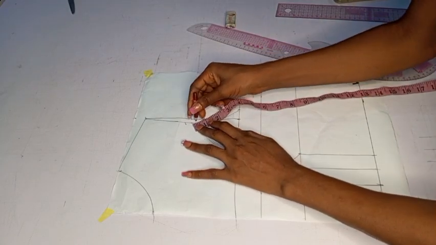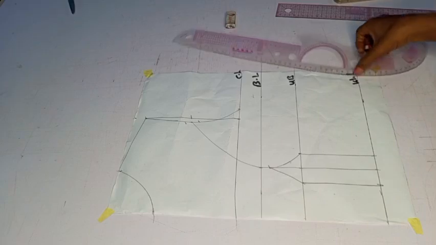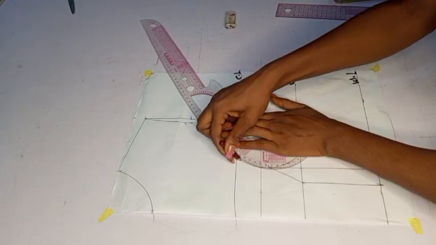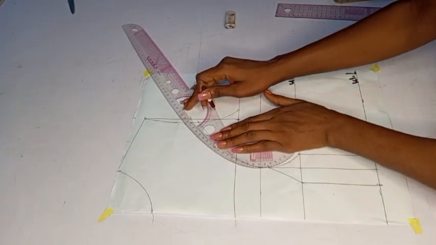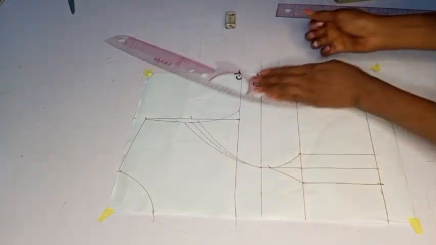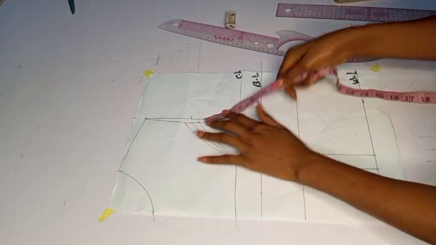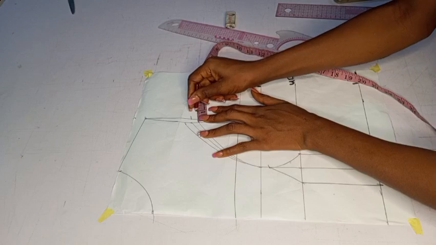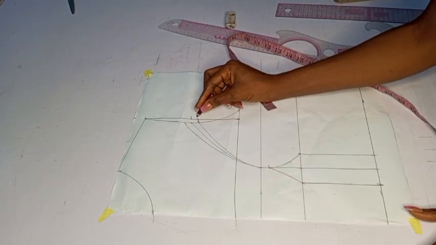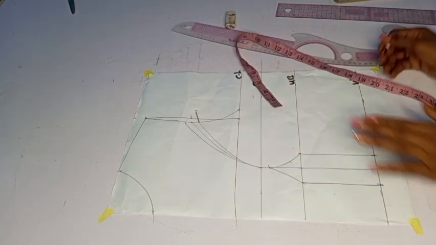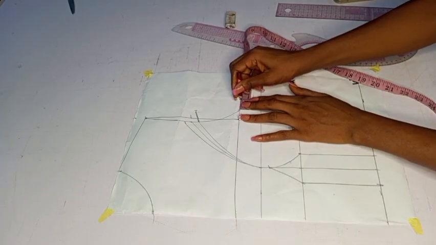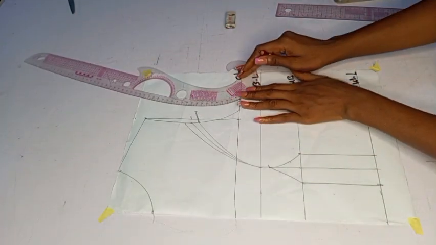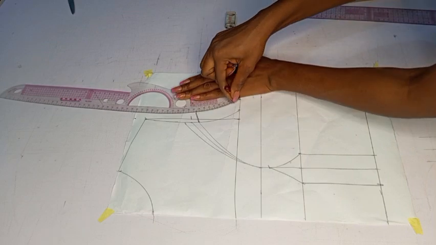Then I'm going to mark up an inch on both sides of this line this way. I'll connect it back into the initial line. So the 1 inch we took for that here, I'm going to replace it here. I'll mark the 1 inch here and extend this line to meet that 1 inch. I will also replace the 1 inch on the chest line. Then I will connect my armhole like so.